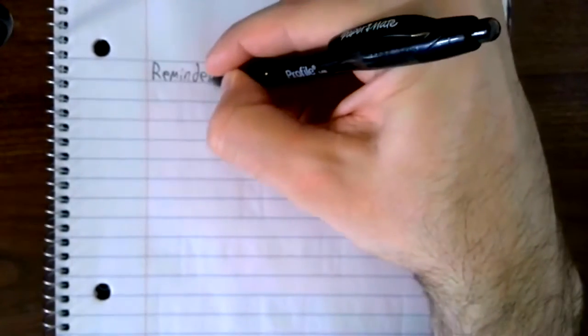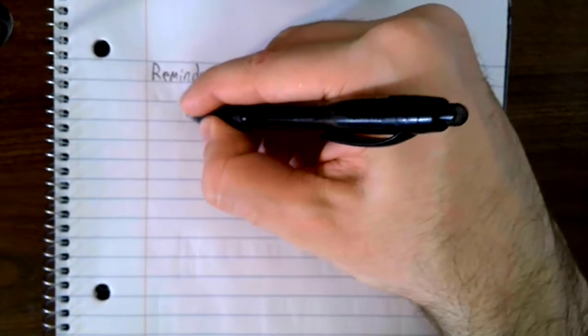Before we do anything with systems, let's remind ourselves of the previous work we've done when we had a single linear differential equation.